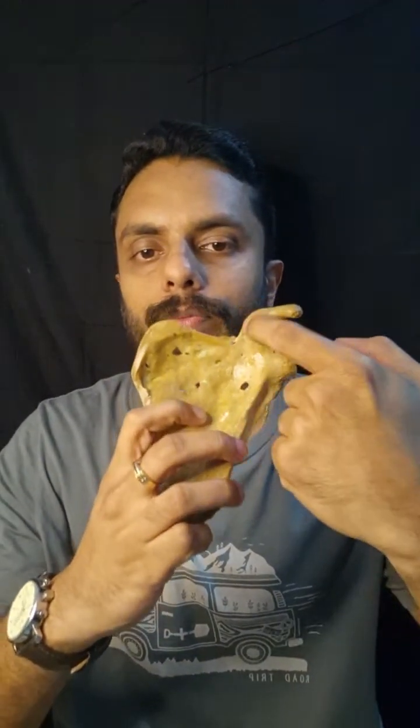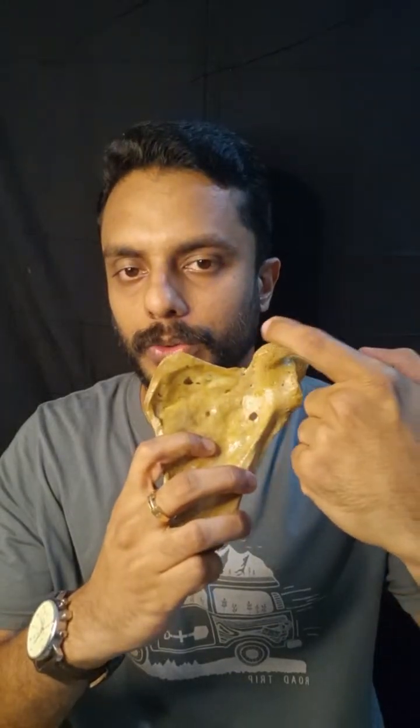Then we have seen two notches. One over here, which is called the suprascapular notch, and the other one over here, that is the spinoglenoid notch between the glenoid cavity and the spinous process. These notches are there for the passage of some vessels and nerves. So that concludes the basics.